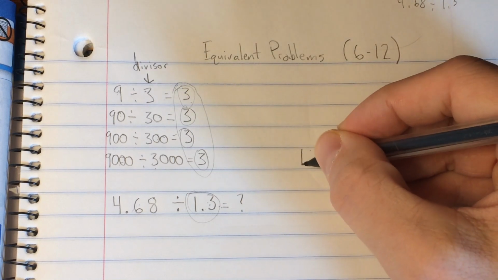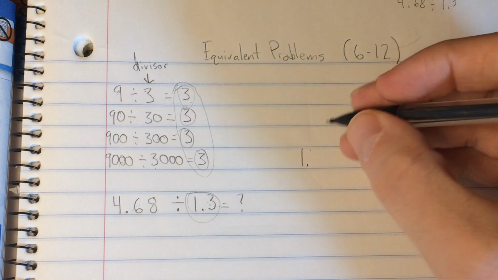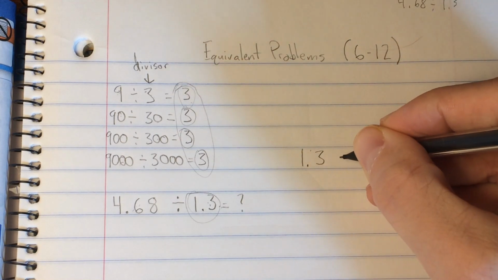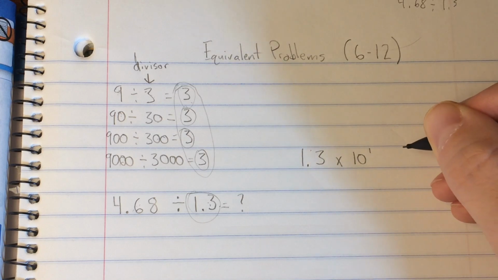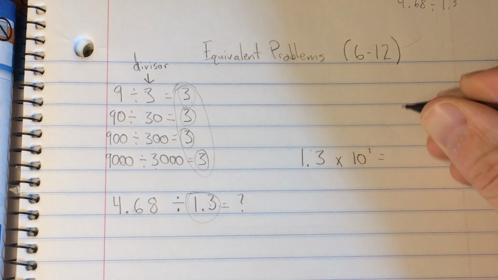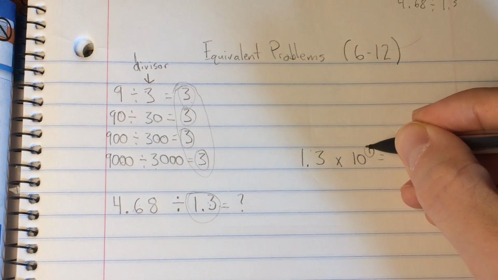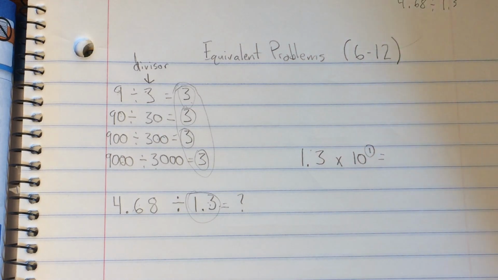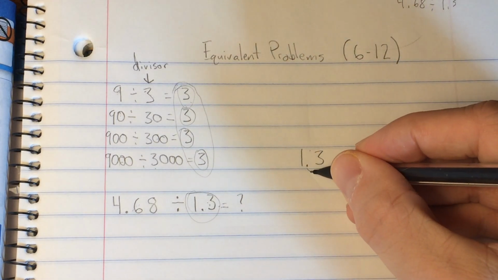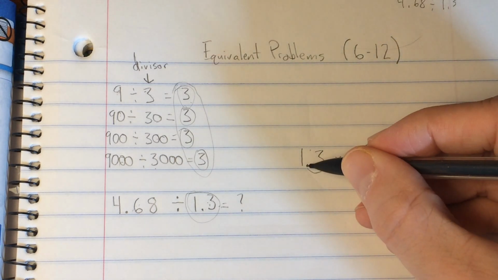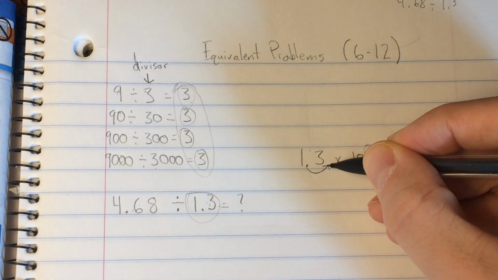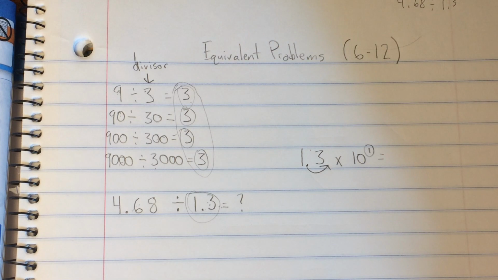So if we did, for instance, hopefully this is on screen, yes it is, 1.3 times 10 to the first power, which is basically just times 10. Take a look at your exponent, which is 1, and that will tell you how many places your decimal is going to move. So in this case, 1.3 times 10 to the first power tells us to move this decimal point 1 place to the right.